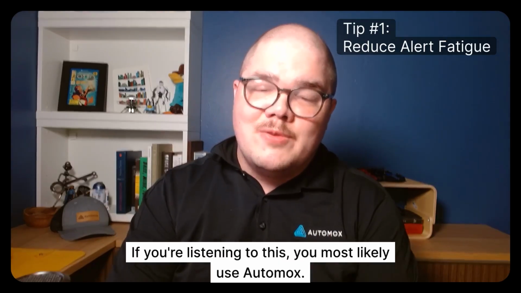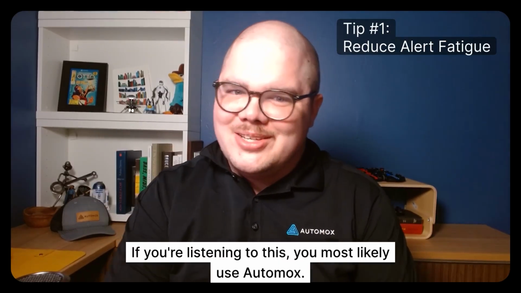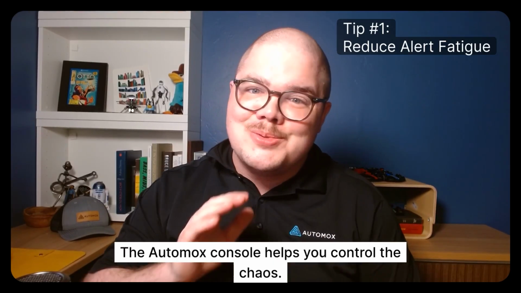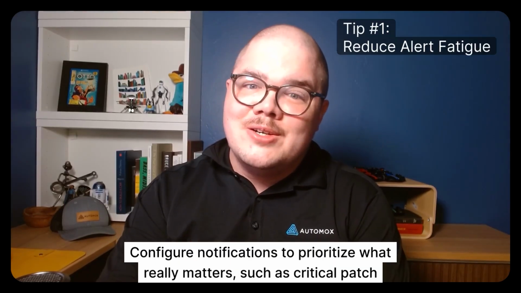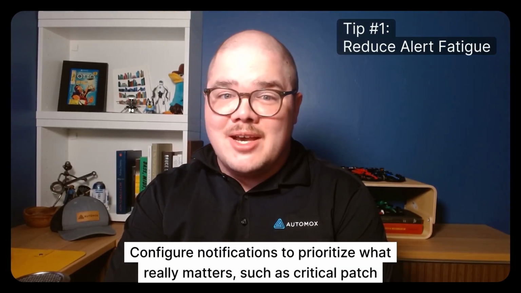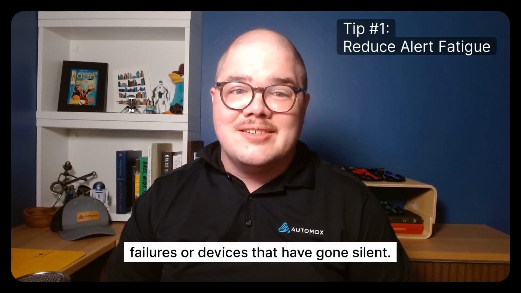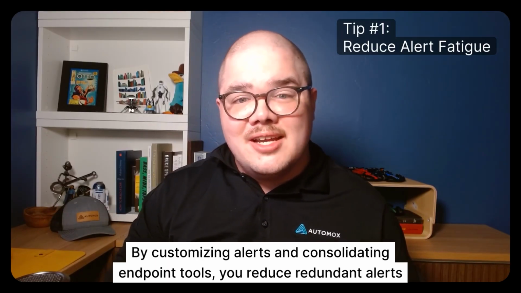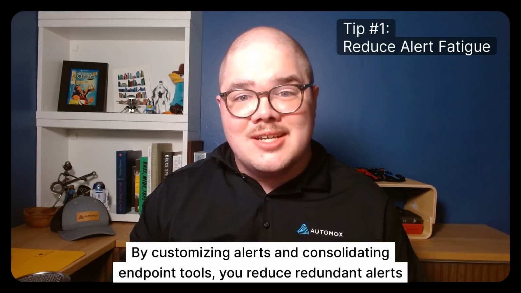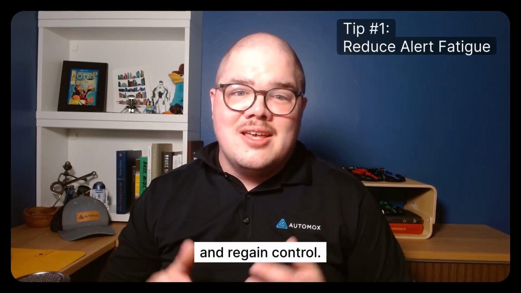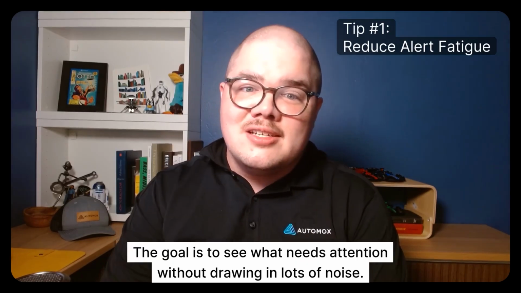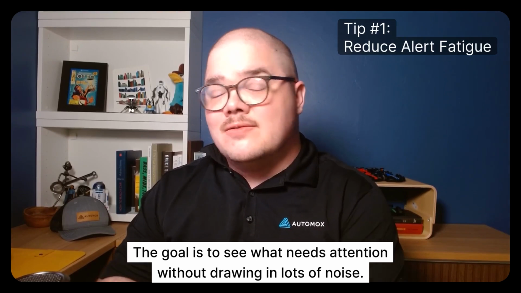AutoMox console. If you're listening to this, you most likely use AutoMox. The AutoMox console helps you control the chaos. Configure notifications to prioritize what really matters, such as critical patch failures or devices that have gone silent. By customizing alerts and consolidating endpoint tools, you reduce redundant alerts and regain control. The goal is to see what needs attention without drawing in lots of noise.